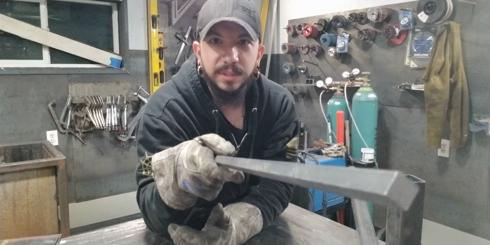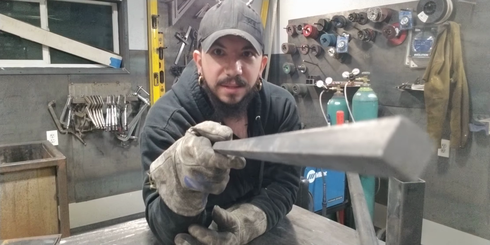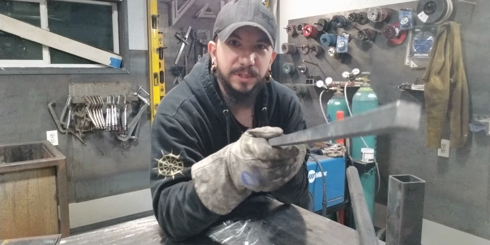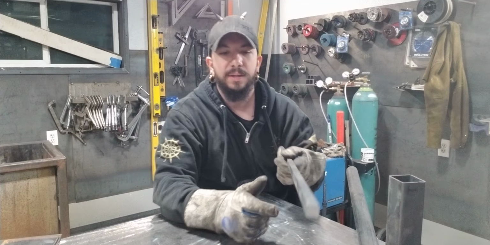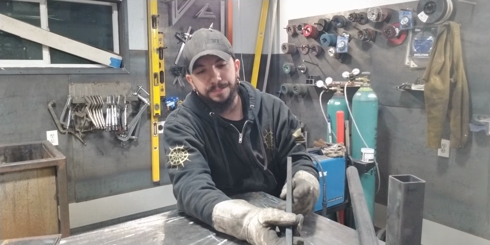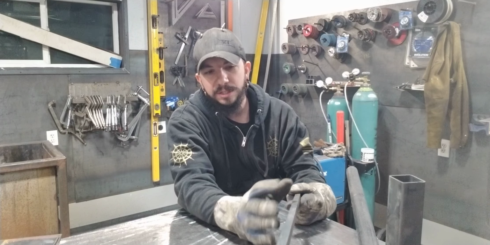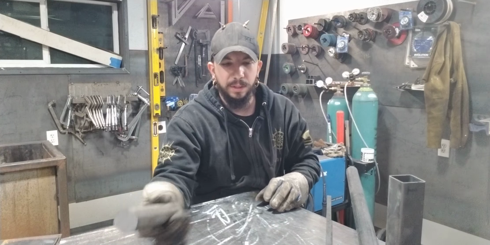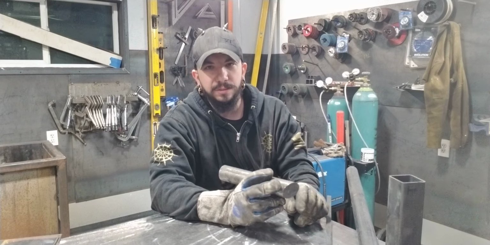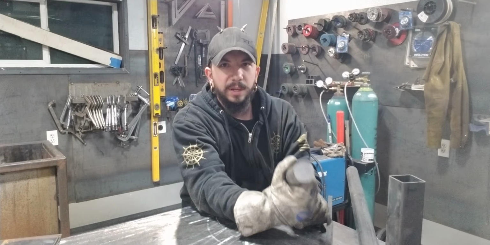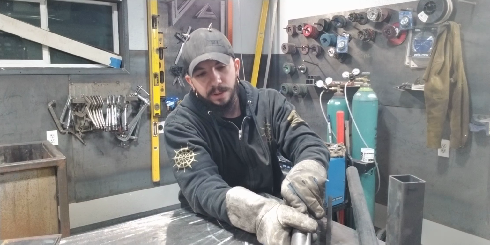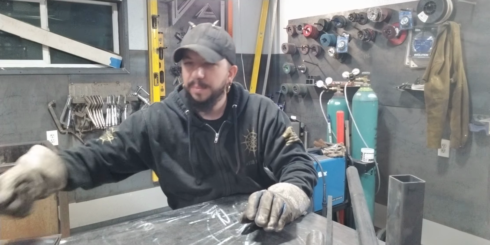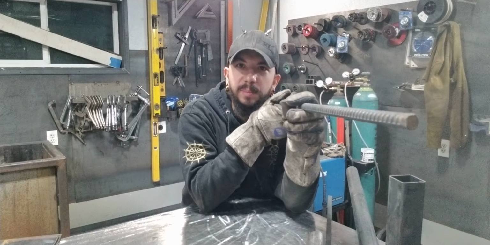Hot roll is like, this is really hard to show you guys, but it's going to have a scale, a mill scale on it, which protects the piece, but it also makes it a little bit cruder than cold roll. This is used, like I say, more for like pins or things where it's got to be a lot more accurate of a diameter.